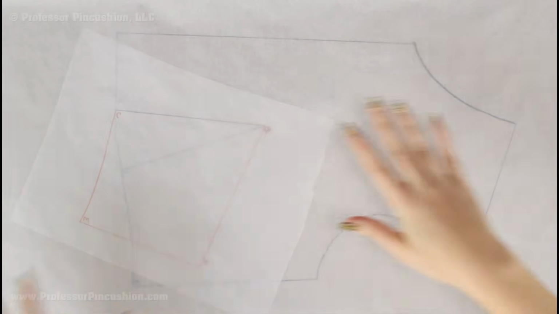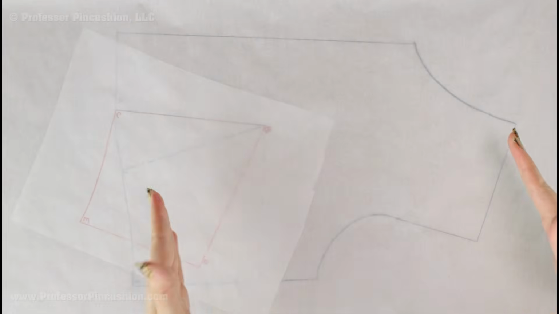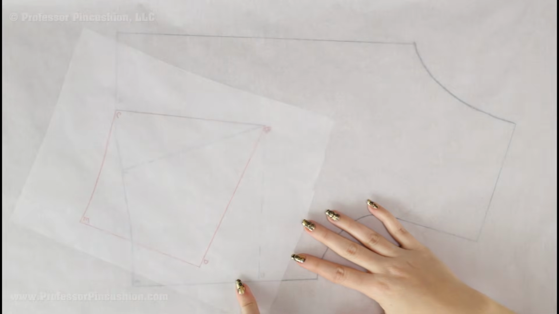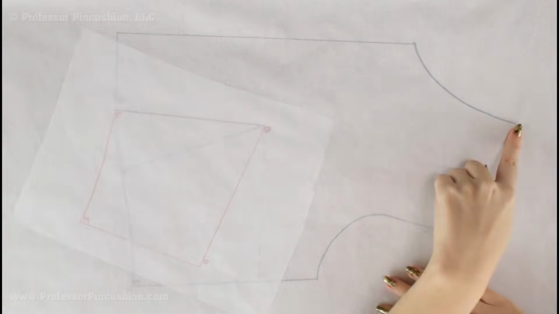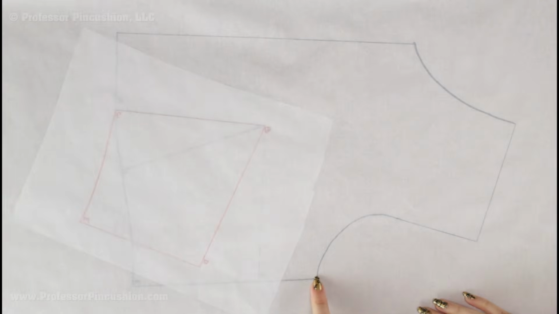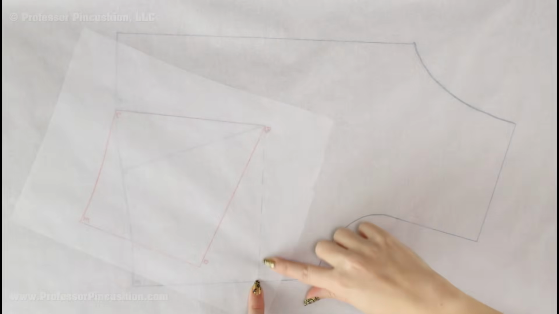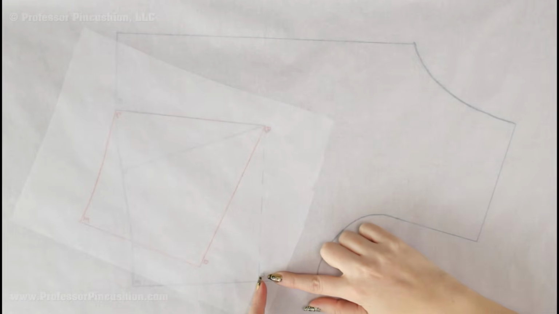And now I'm going to redraw my pattern, but now it's going to be my new pattern with my dart over here. So this point is pretty much the same. I'm going to go down the side seam, stop at my dashed line at point B here. So this is the start of my new dart.